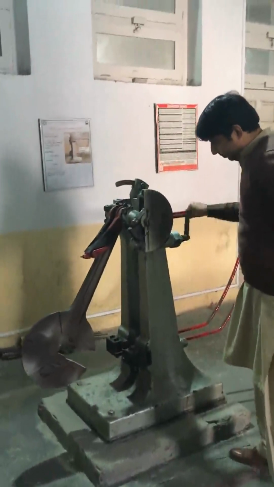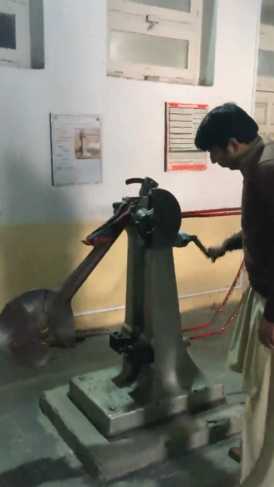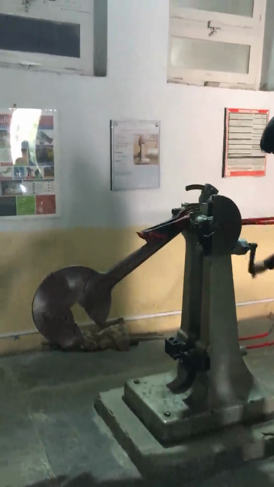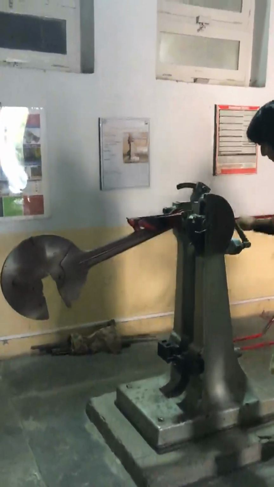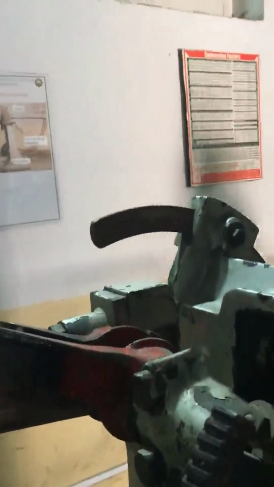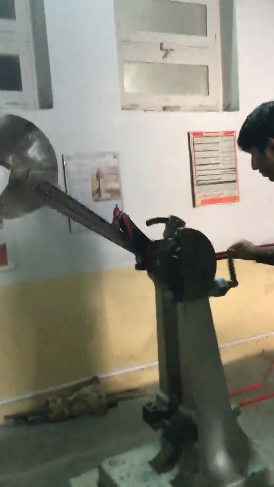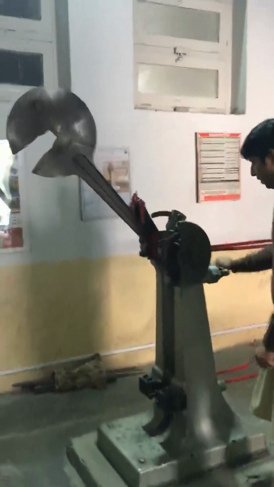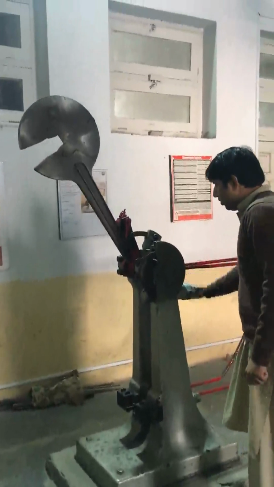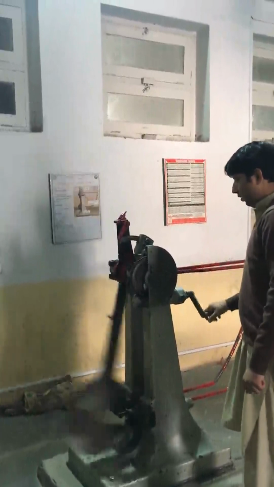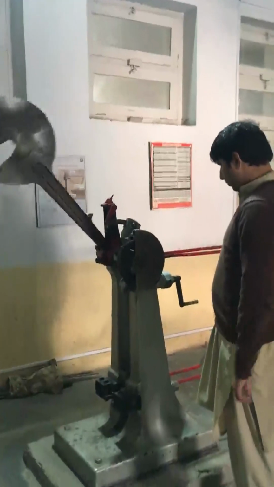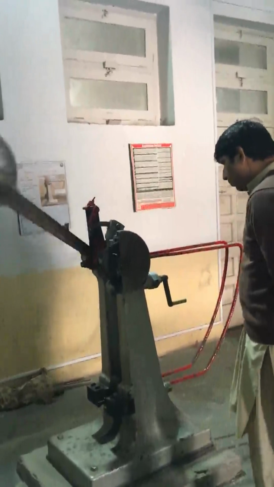Dr. Rizwan is helping us with that, and he's rotating the lever and the hammer is going up. Once the hammer achieves a certain height, this red part, let me give you a close-up here, will collide with this part and the hammer will be released, and we will note down the value of the angle on the scale. You see the red part is approaching that lock part, and here we go, the hammer is released.